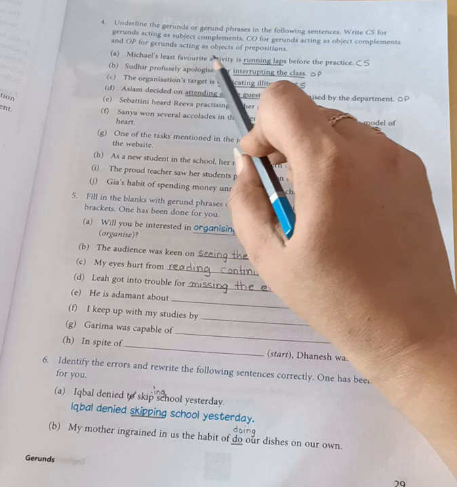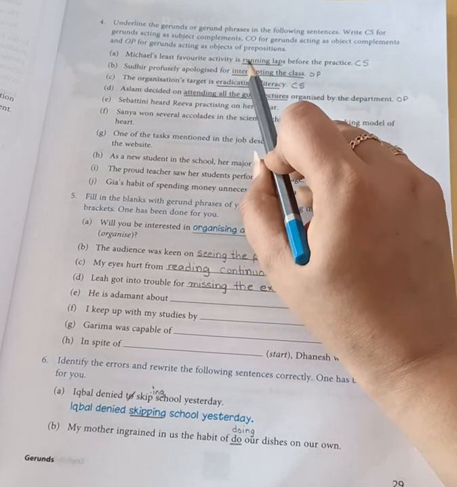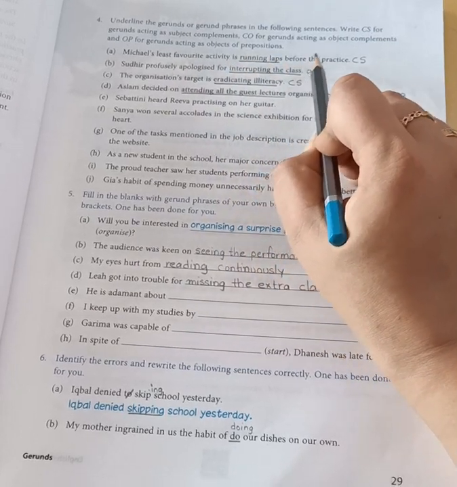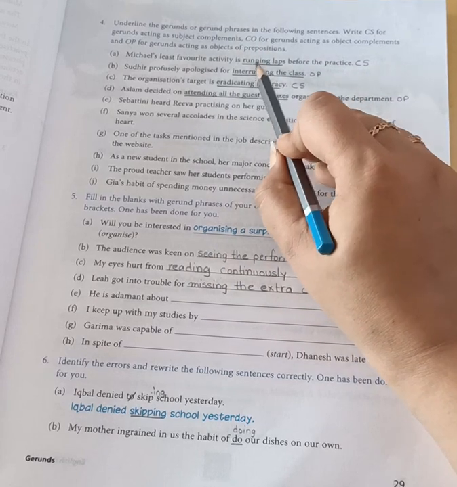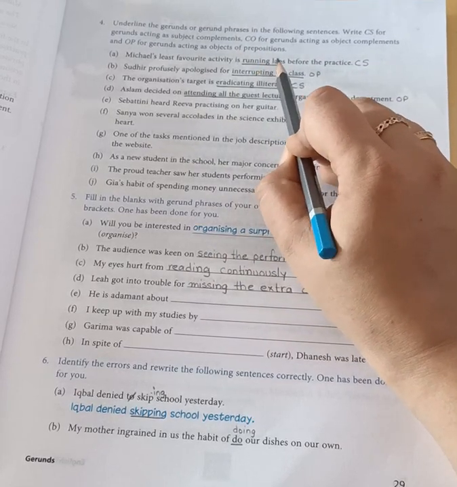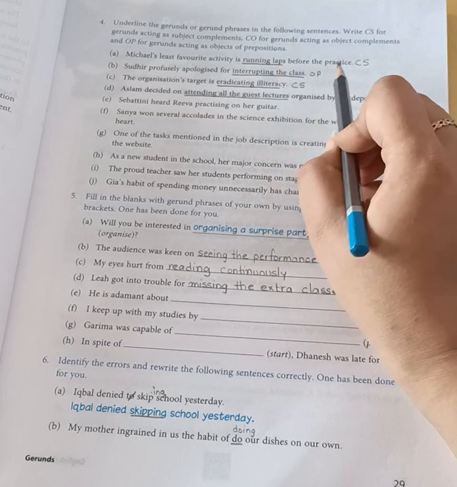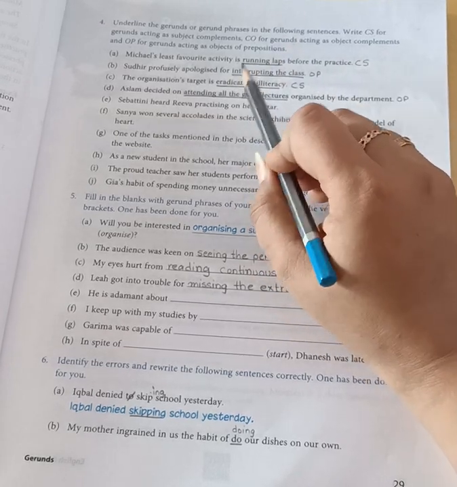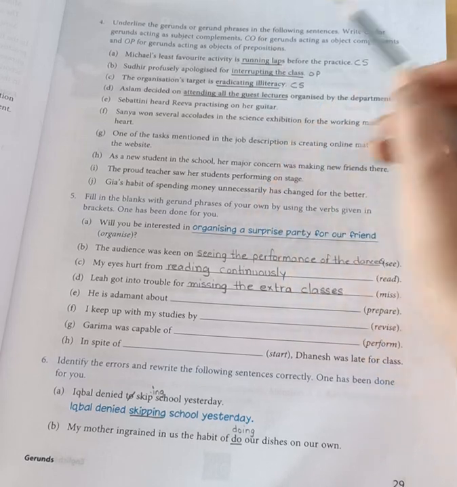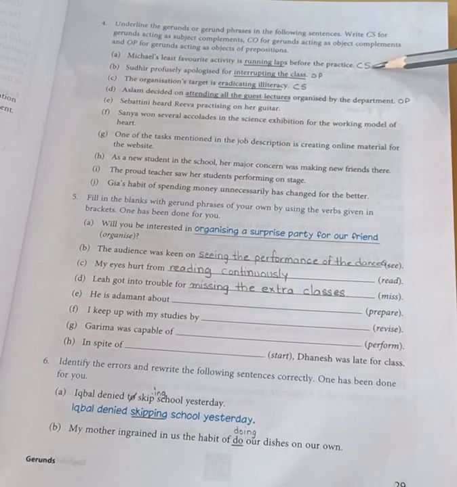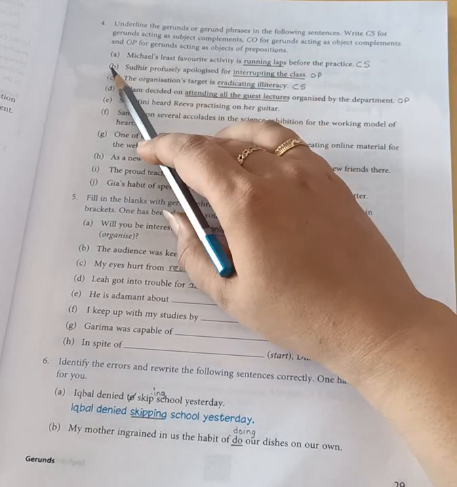A. Michael's least favorite activity is running laps before the practice. Now running what? Laps. Running laps. So it is a subject complement. It is a gerund phrase acting as a subject complement. So we will write here CS.